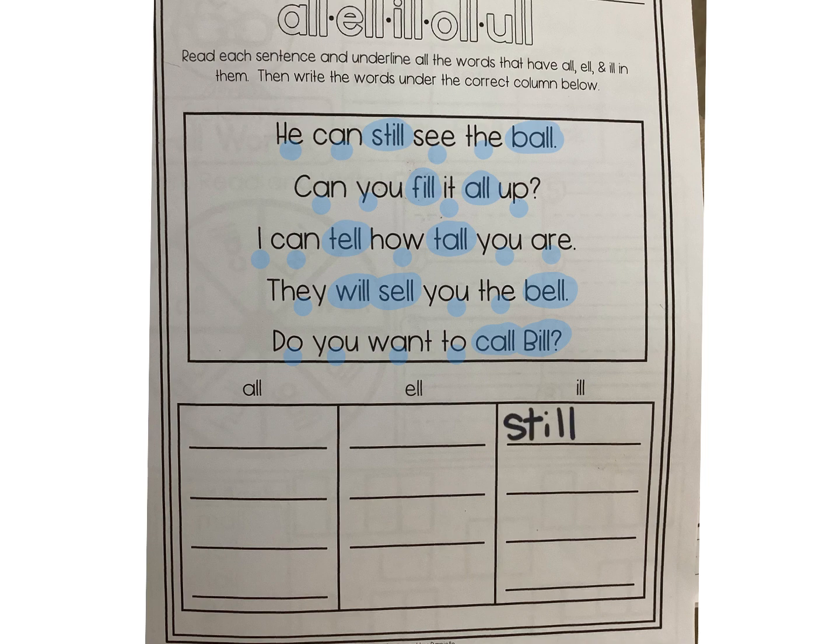S-T-I-L-L. Okay, the next word we wrote is ball. So let's write it under all. B-A-L-L. The next word is fill. F-I-L-L. The word after that is all. A-L-L. Now on this third line we have tell and tall. So let's write them where they go. Tell and then tall.